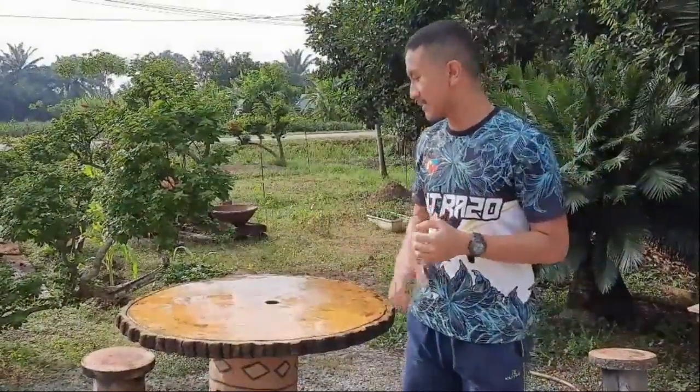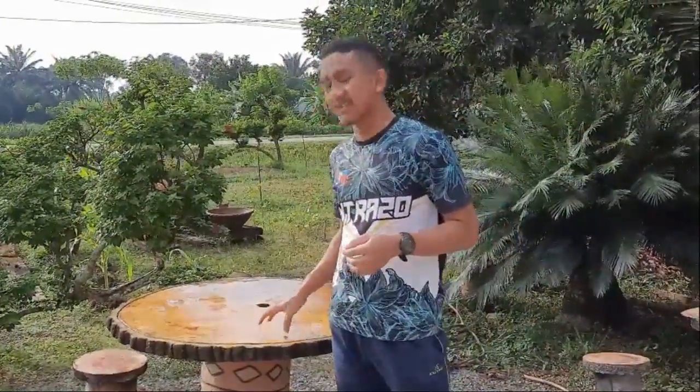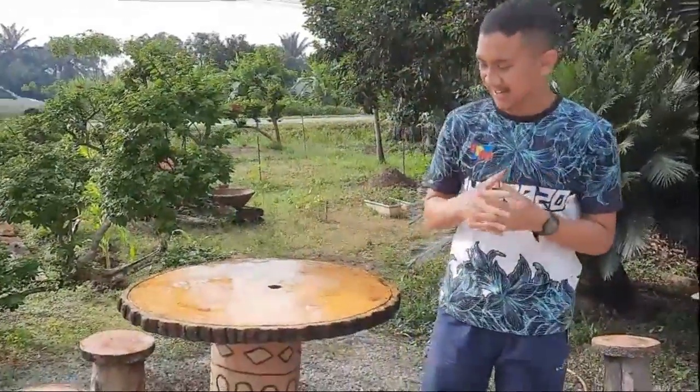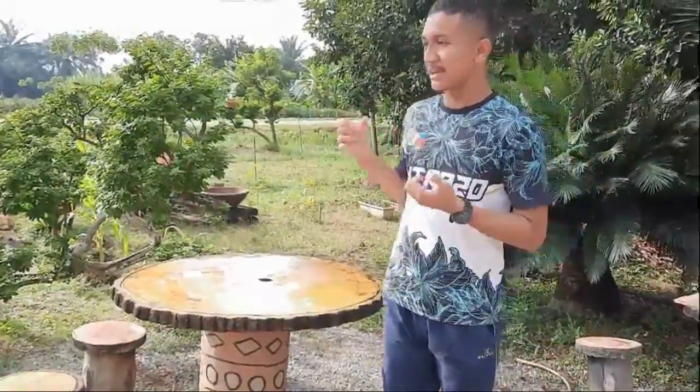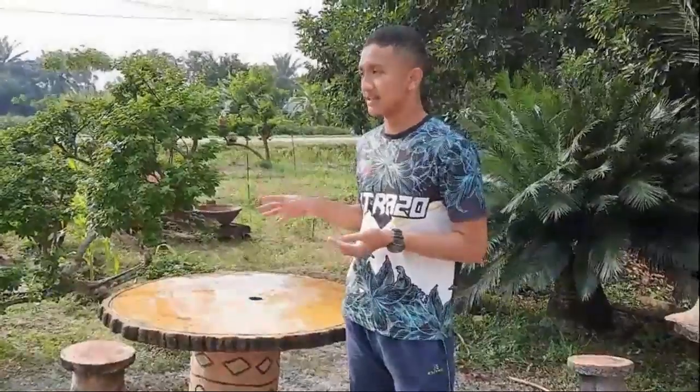I cleaned up this whole table. Look, it's already clean, but it's not dry yet. Okay, and I'm very proud that I gained more experience in making all this hardscape.